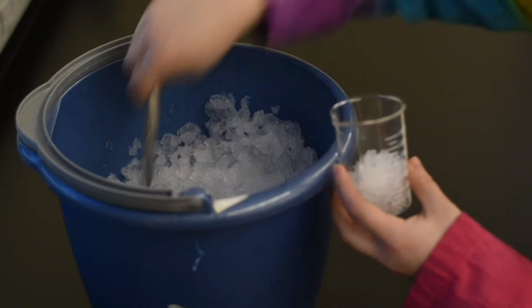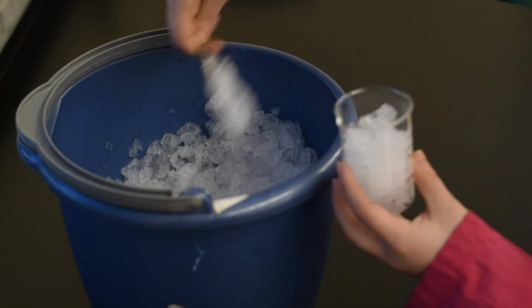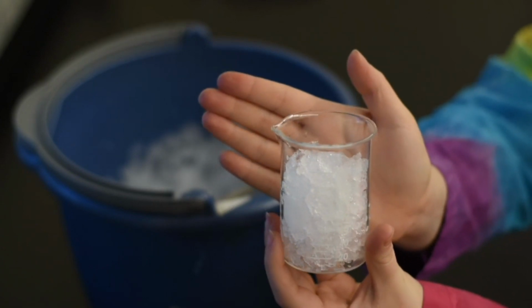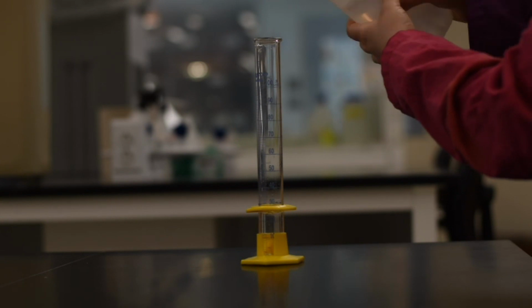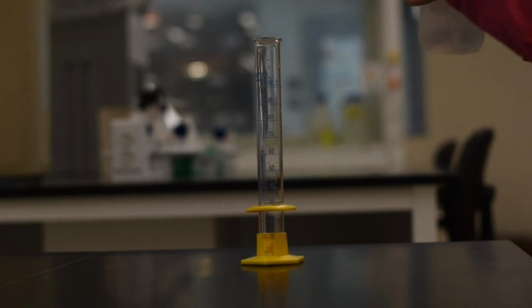You're going to want to go fill up a beaker with some ice. It should be available in a bucket in the room. If not, you'll have to run out to the hallway and fill up the bucket with some ice. Then you're going to fill it with 30 milliliters of distilled water, just enough to cover the ice. It's really important you don't spill any of that because you need to know the exact volume.